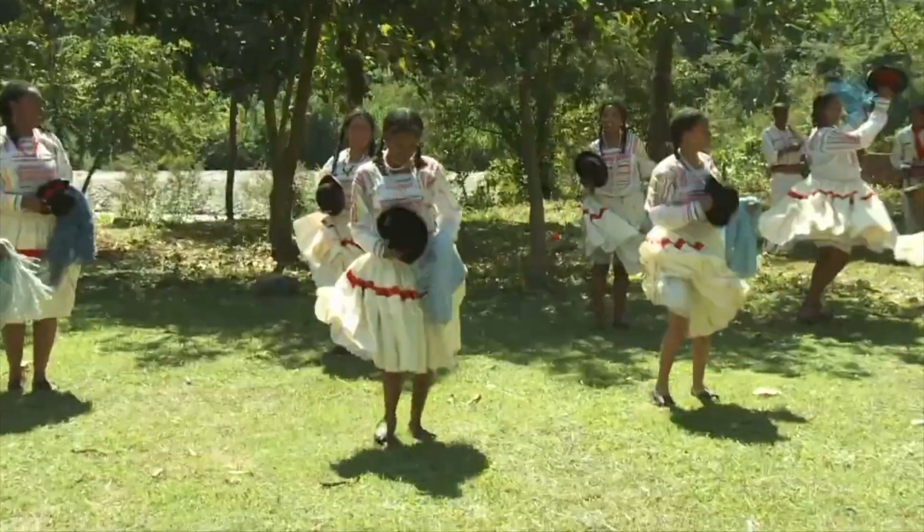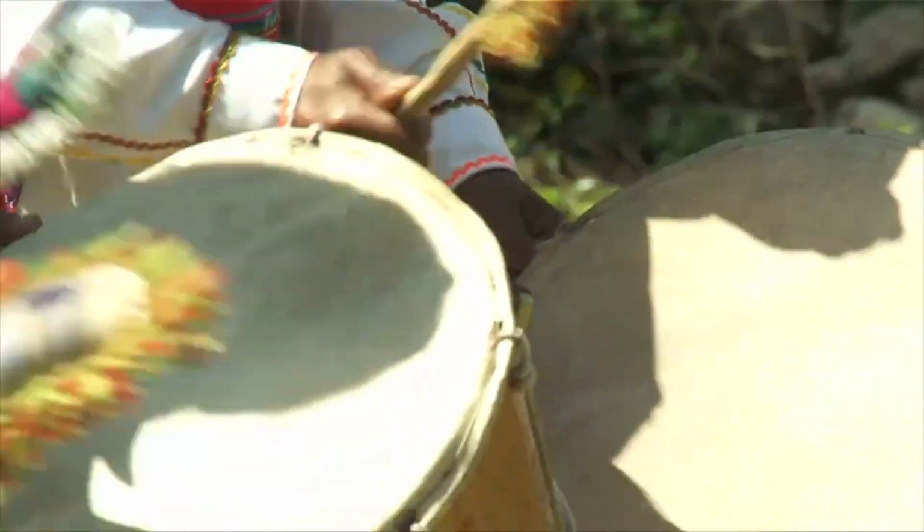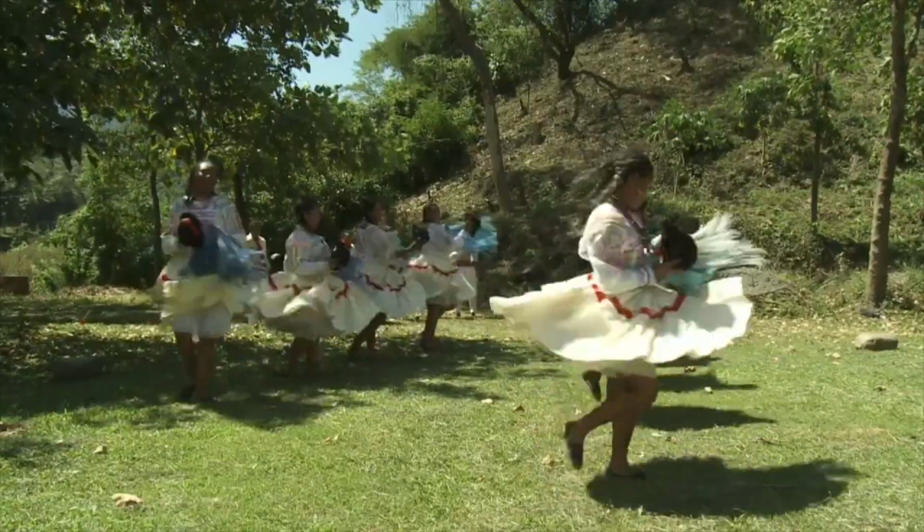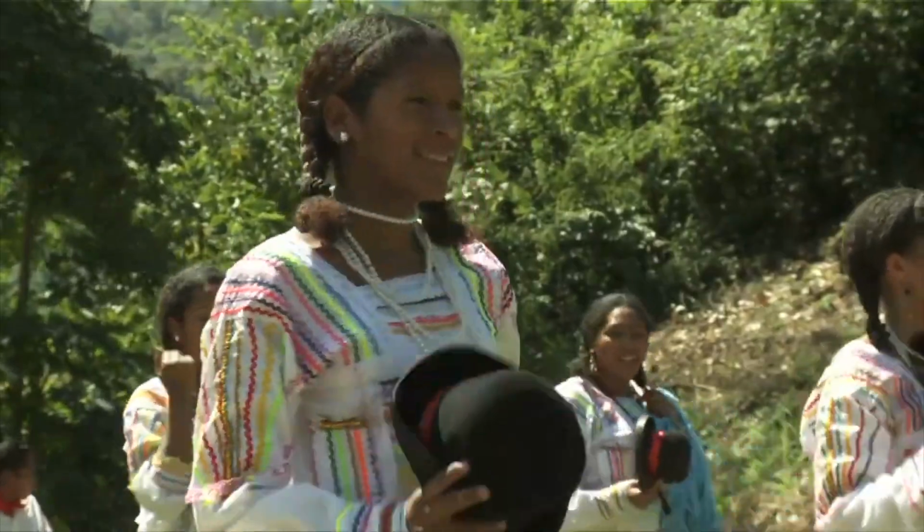You see the women here share the same characteristics of the traditional clothes in Bolivia, like the long skirts and the hats.